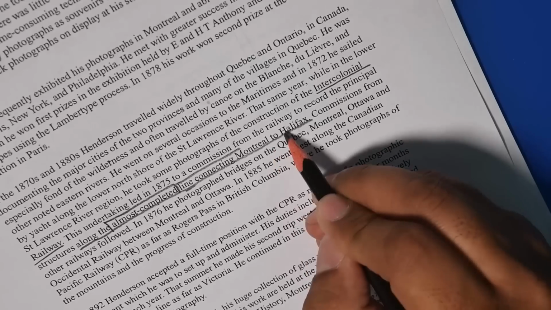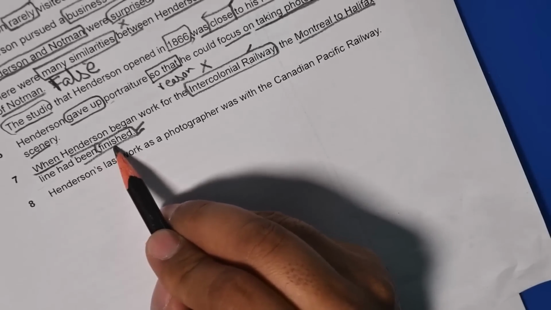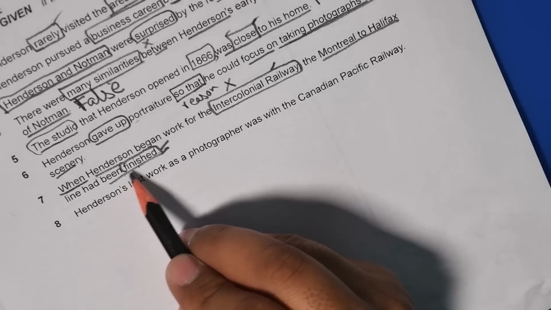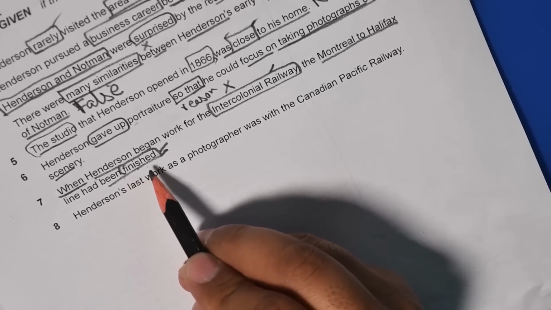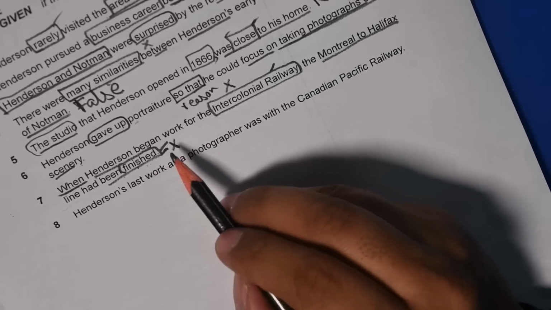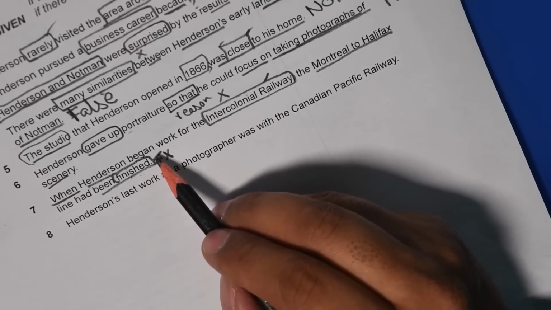line connecting Montreal. Now, match almost completed with had been finished. When they say had been finished, it means there was no work left, and when they say almost completed, it means it was not finished. So the statement contradicts the passage.